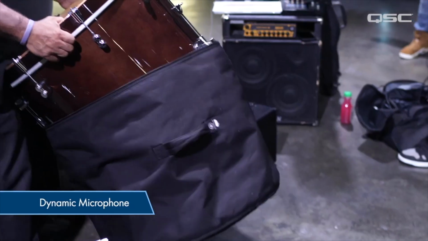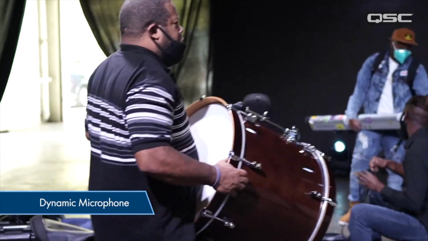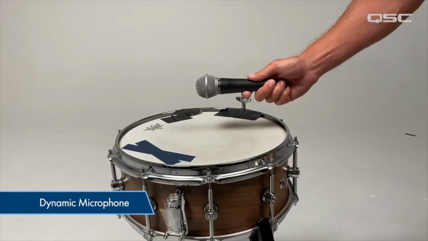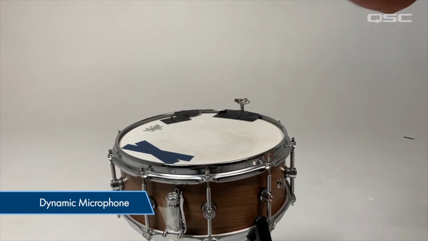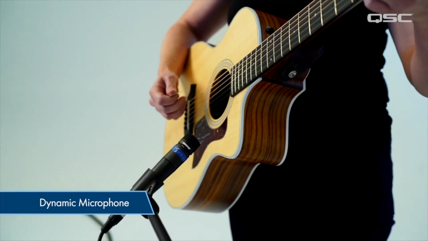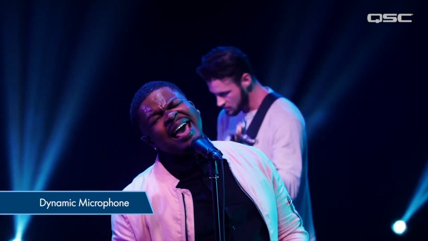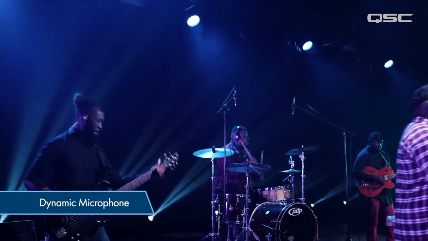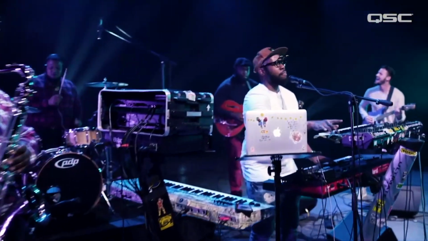Dynamic mics are fairly rugged and able to withstand some of the abuse that comes with the live sound environment, like lead singers using the mic as a drumstick. There are different varieties of dynamic mics available, some designed for use with instruments and others specifically designed for use with vocals. Dynamic microphones are very common in stage performances of all kinds.